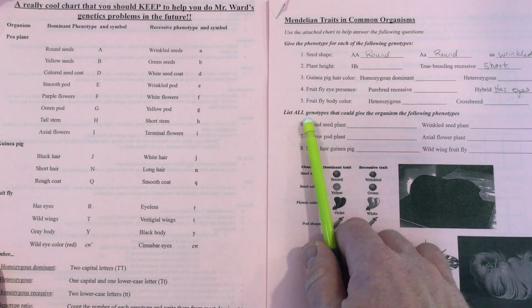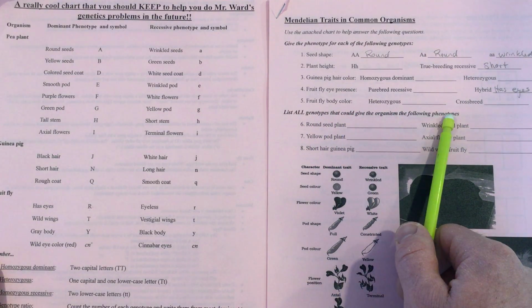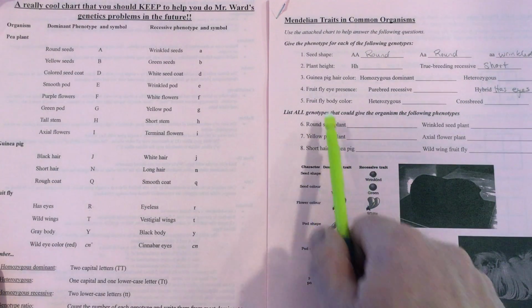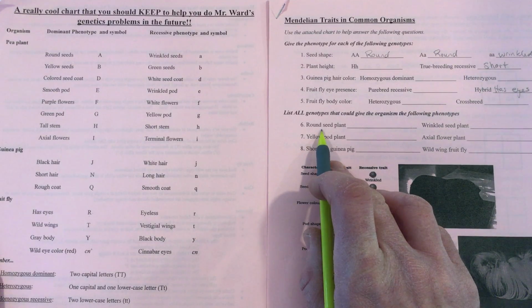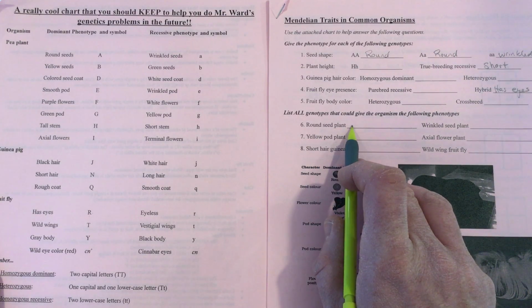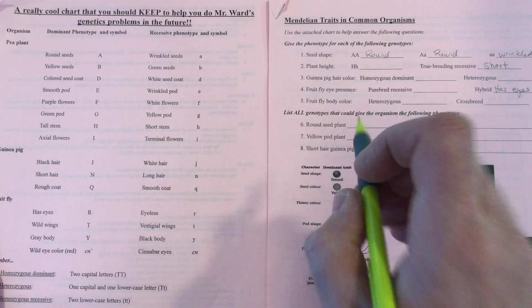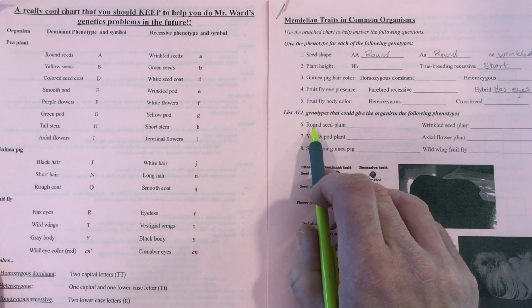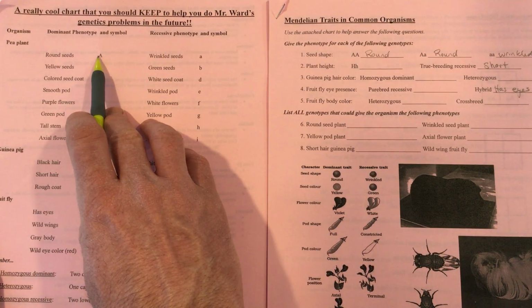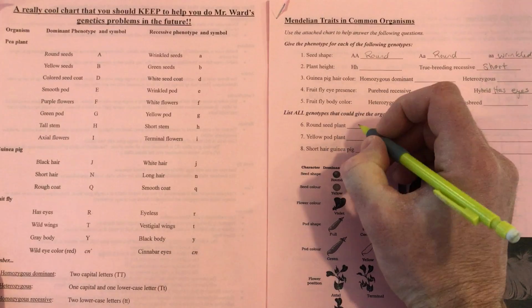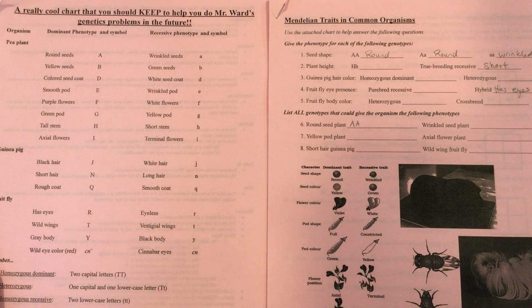Down here, list all the genotypes that could give the organism the following phenotypes. So now we're just doing the opposite. These are the phenotypes, the physical characteristics. So this plant has round seeds. Okay? You can list it in a number of different ways, but you have to list each one. For example, a round-seeded plant: we know that it has to have at least one big A. So I'm going to just put big A, because I know that's definitely going to make a round-seeded plant.